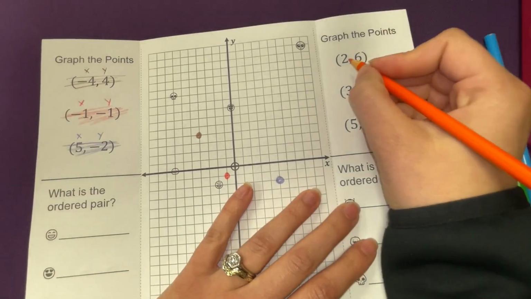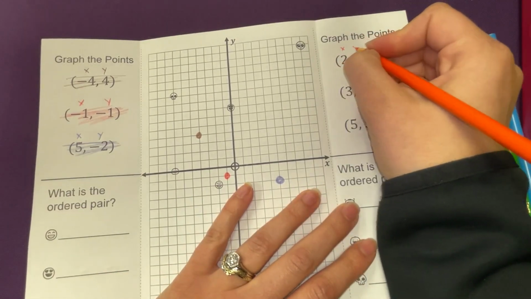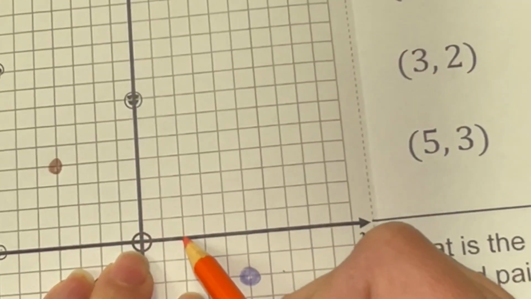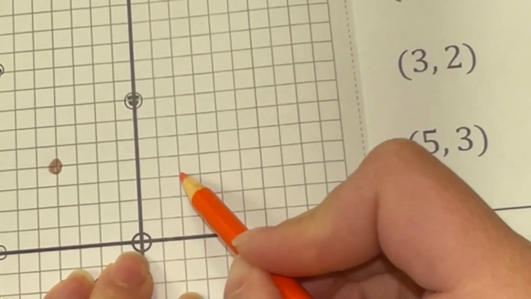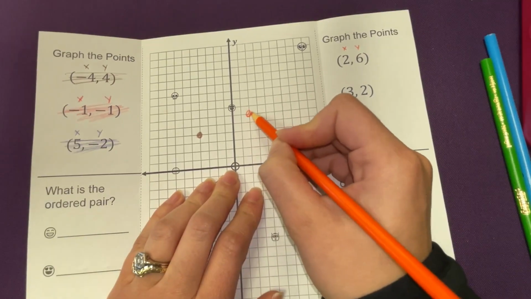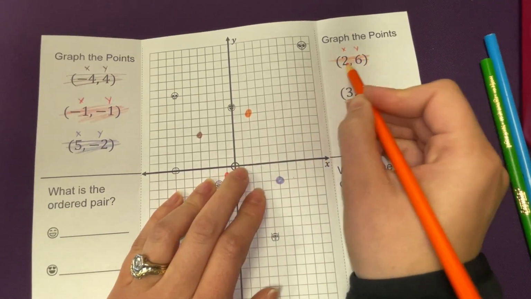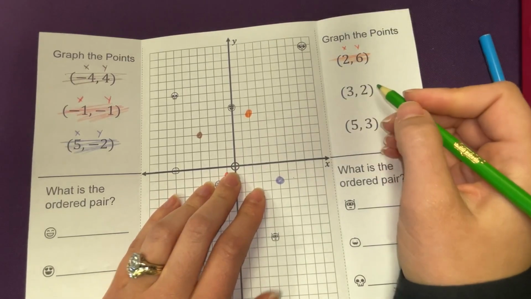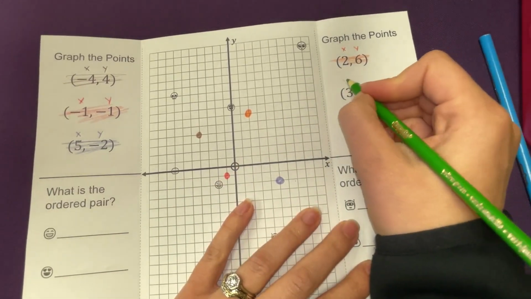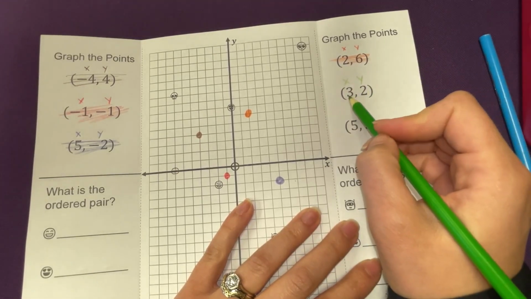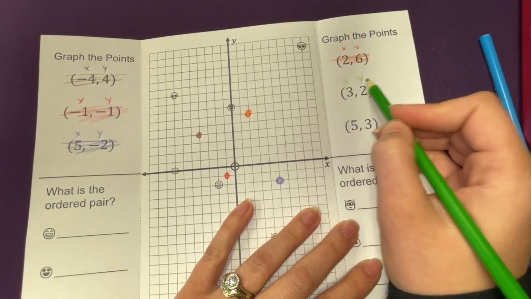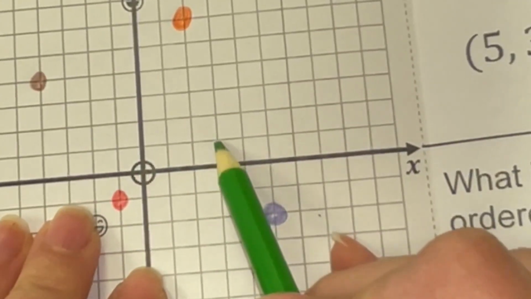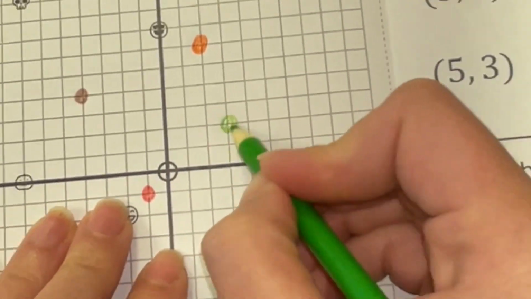Then we have 2, 6, positive. So we're gonna be in quadrant 1. So right 2, up 6, 1, 2, 3, 4, 5, 6. And there's that point, easy peasy. Always start at the origin. It's your best friend. It's the main guy. It's how you know where you're supposed to go. Then we have 3, 2. Both of them are positive for the x and y, so we're gonna be in quadrant 1 again. So we're going 1, 2, 3, up 1, 2, and there it is.